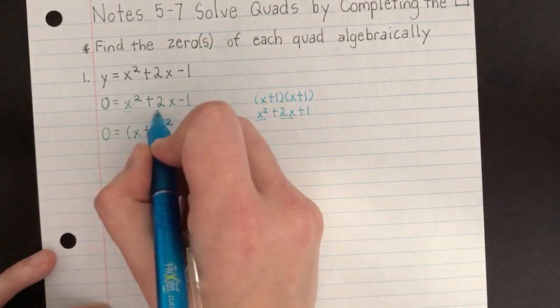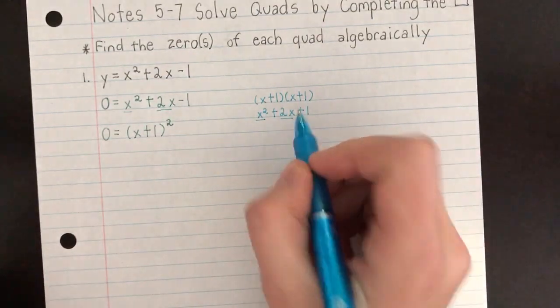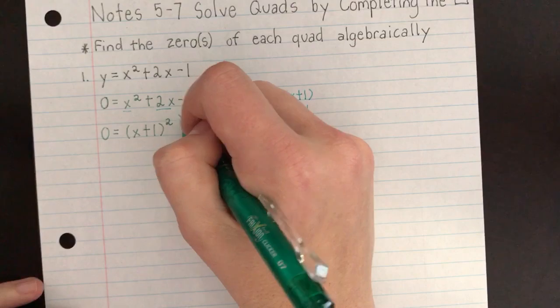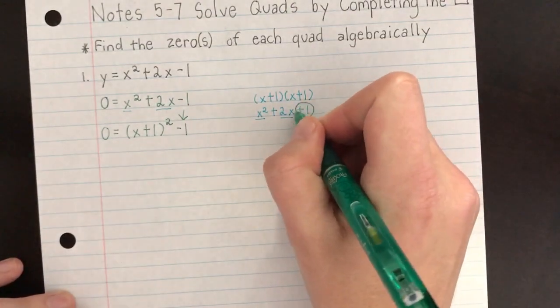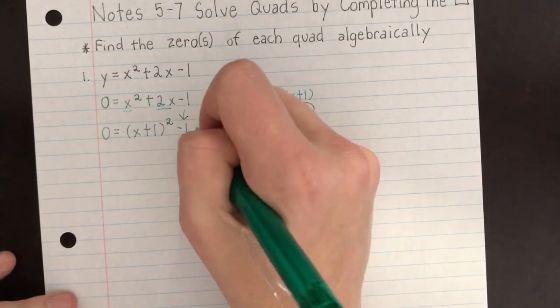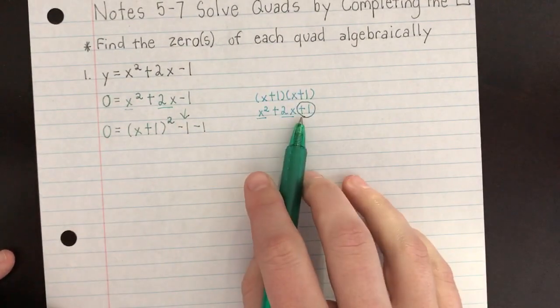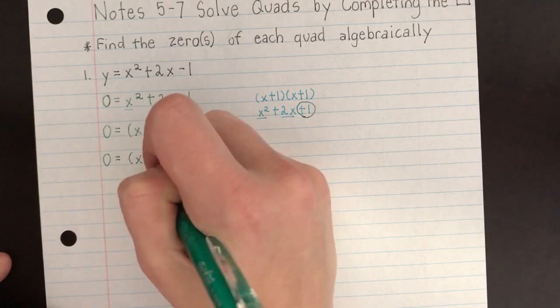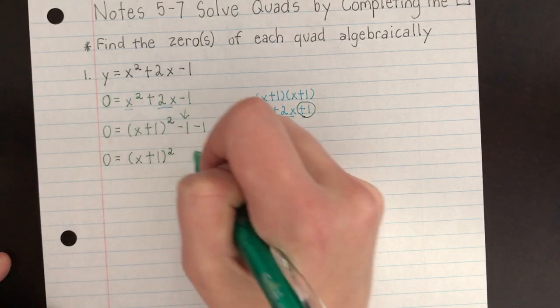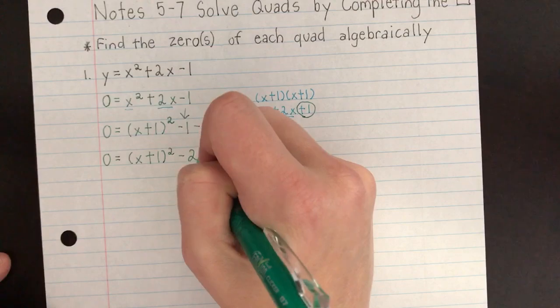The 2x you want, it matches what you already have, but you don't want this plus 1. So you drag down the minus 1 that's already there. And then, of course, to cancel this out that you don't want, you subtract 1. You do the opposite. So then here it should be 0 equals the quantity x plus 1 squared minus 2.